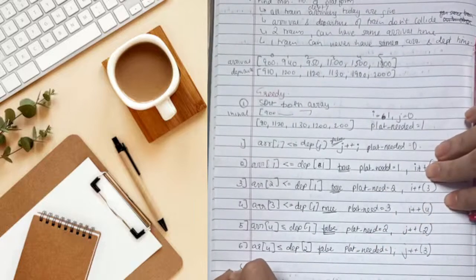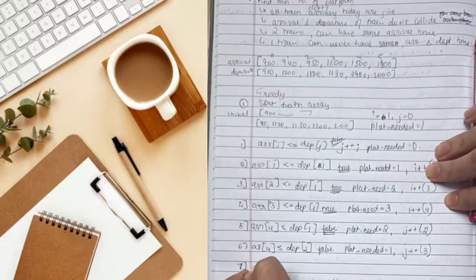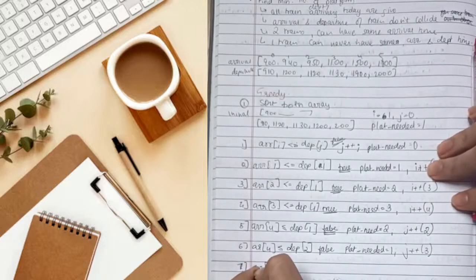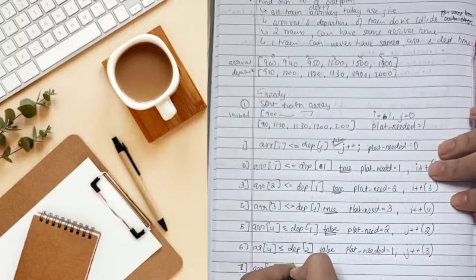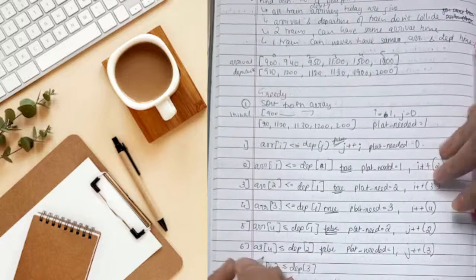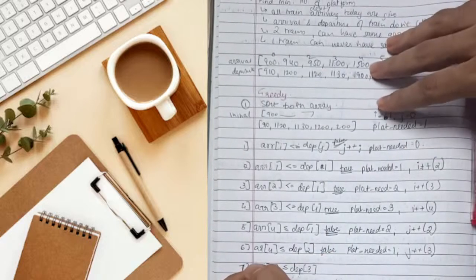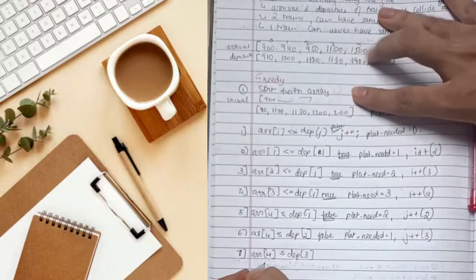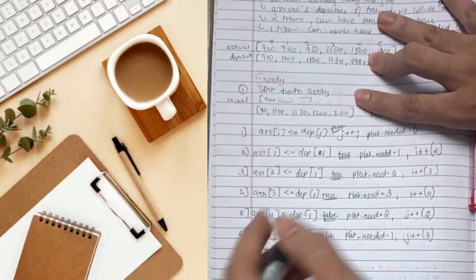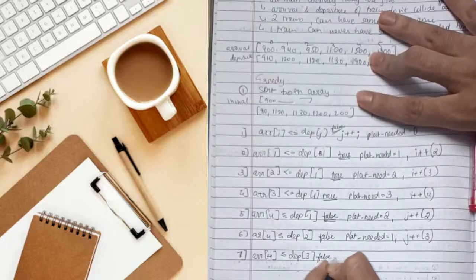So now let's move on. Seventh case, arrival of 4 against departure of J, which is 3. Still the arrival time is greater, so again false.